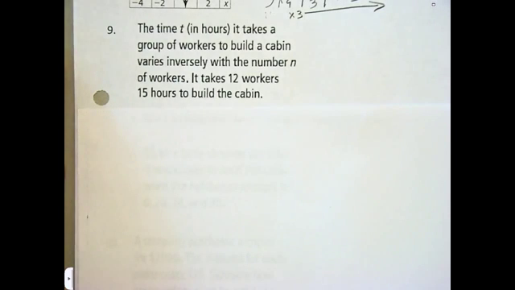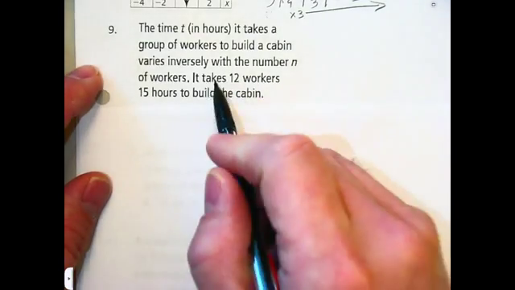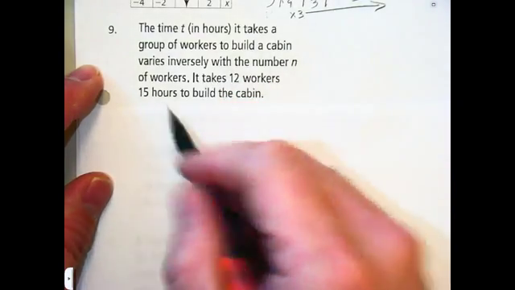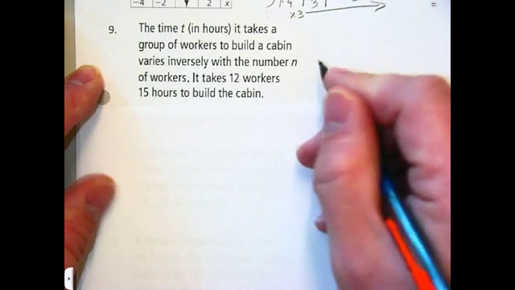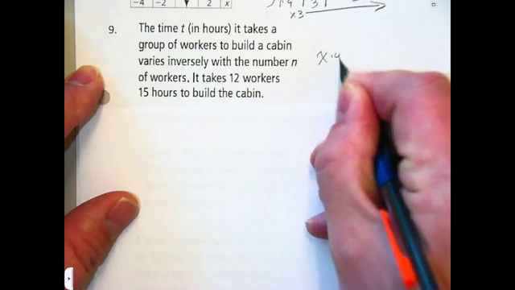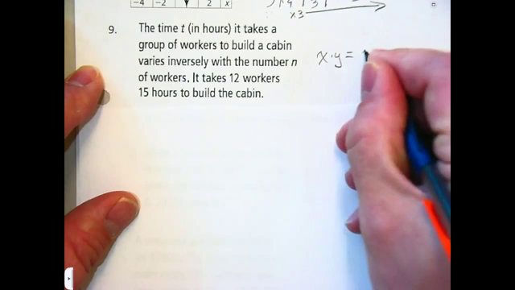Okay, the time t in hours it takes the group of workers to build a cabin varies inversely with the number of workers. The time it takes 12 workers, 15 hours. So if it varies inversely, remember that means x times y will give you a constant value, which we called a.